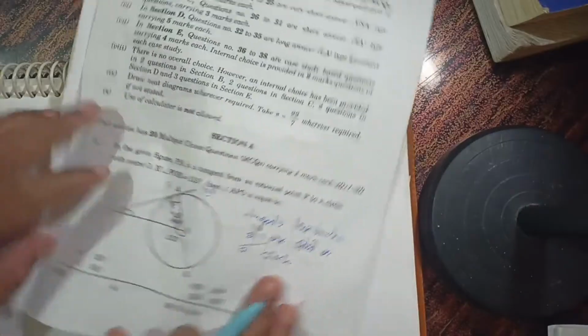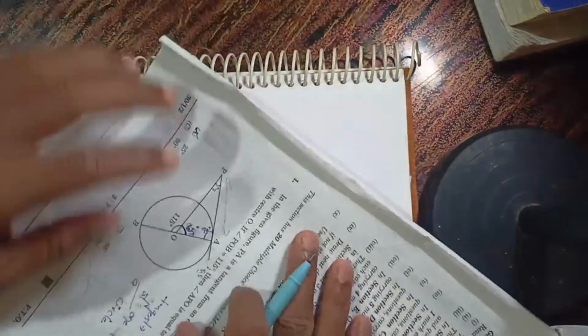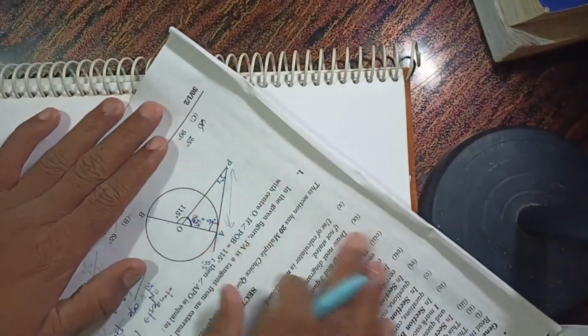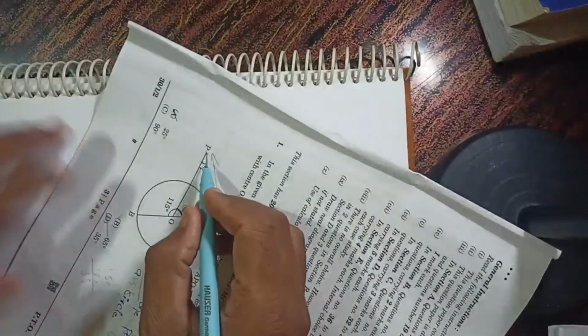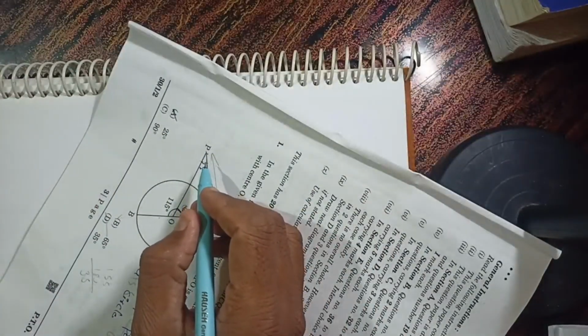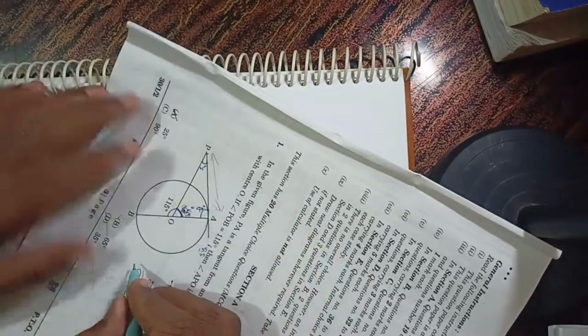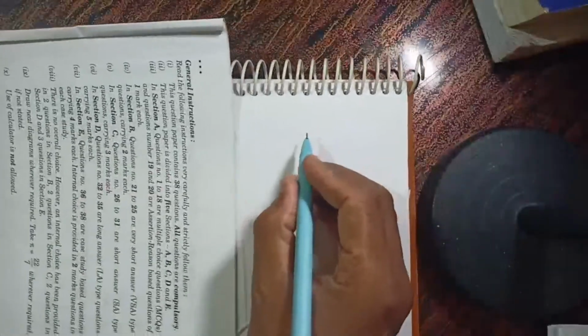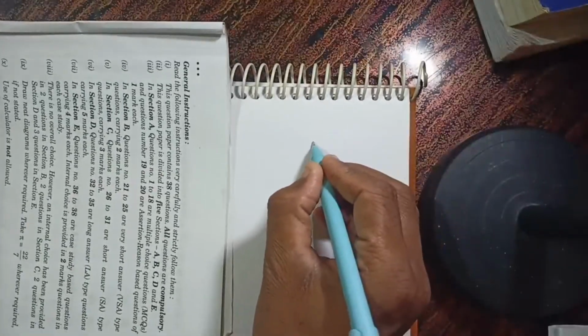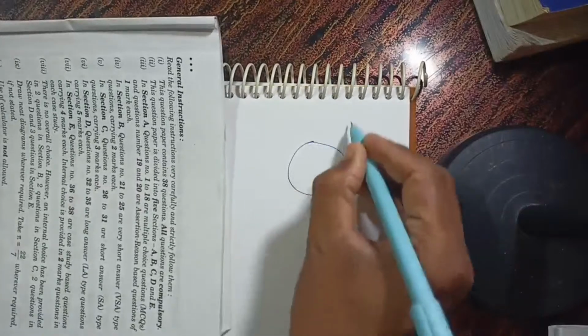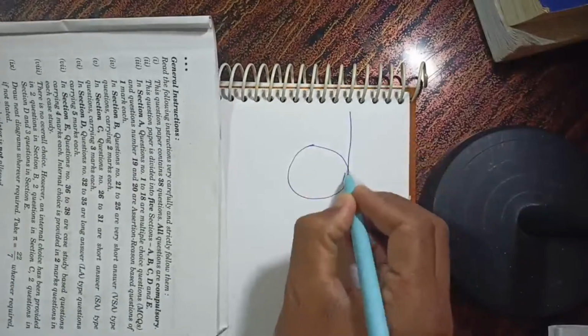Yes, and I can see the figure right over here. Now wherever you see the figure here clearly, the tangent is touching at one point. If you see the figure, I am going to draw the figure right over here. If I draw the figure like this, it is touching at one point.